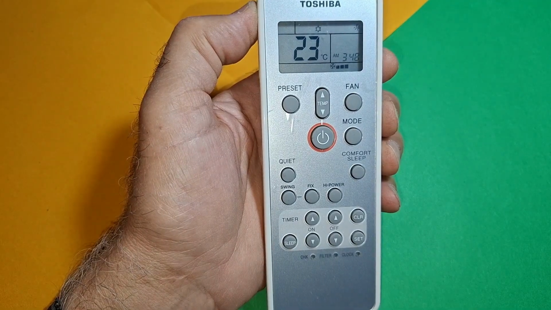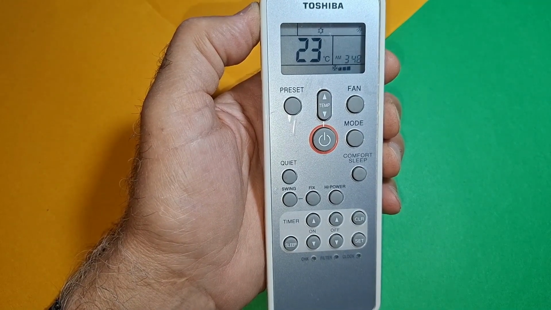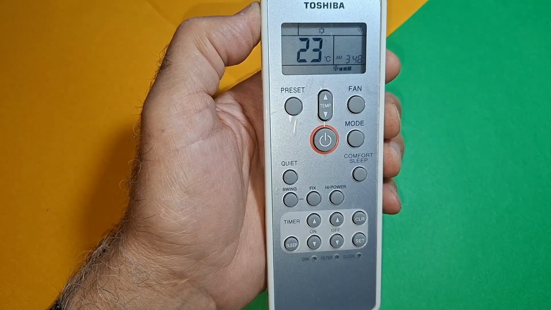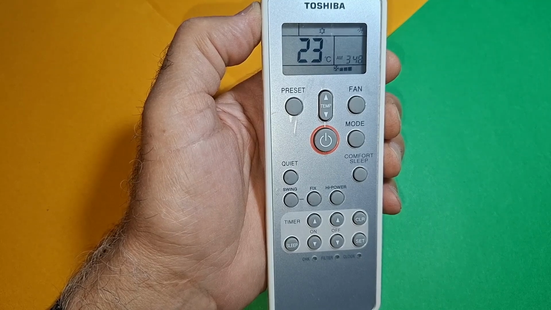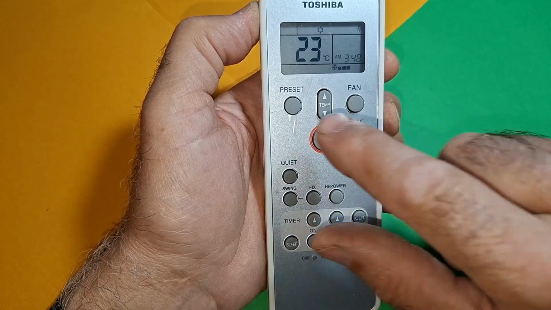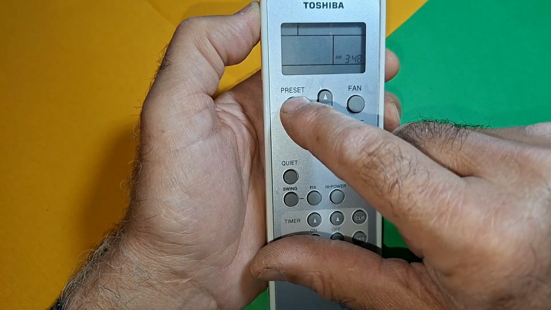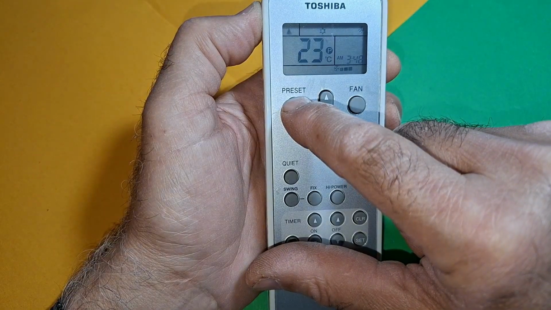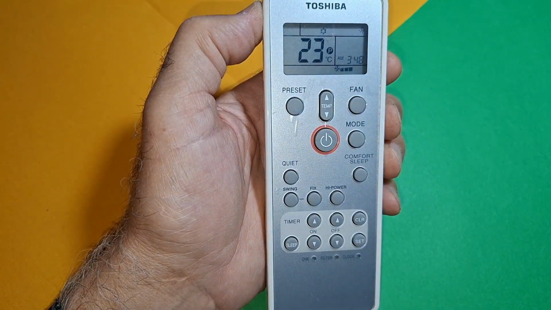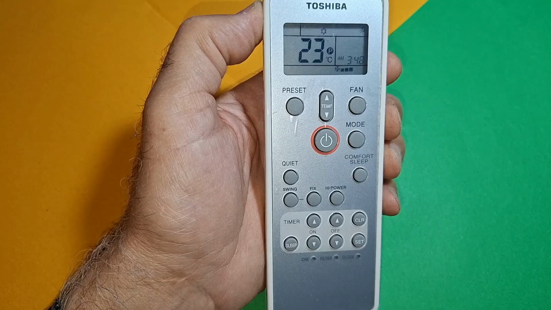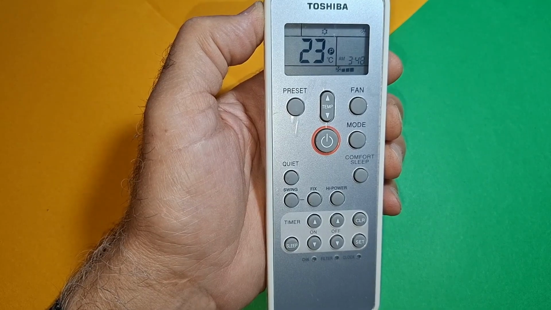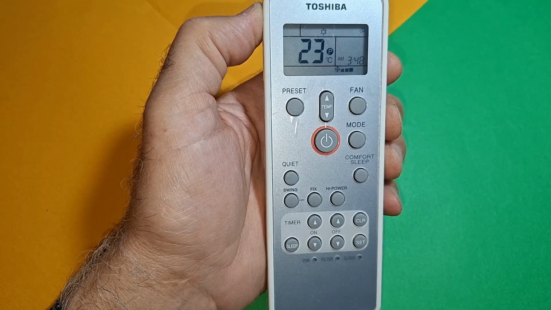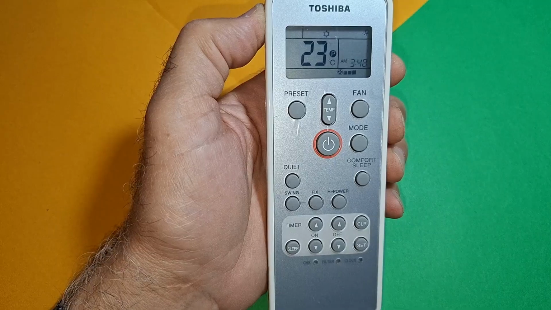To keep these modes in the memory of the remote, it is enough to hold the preset button pressed for 3 seconds. If someone changes the modes after you, it will be enough just to press the preset button for you to return to your favorite mode.